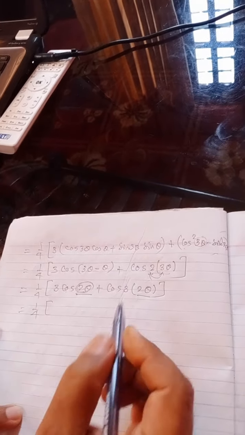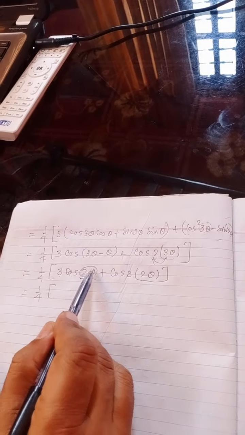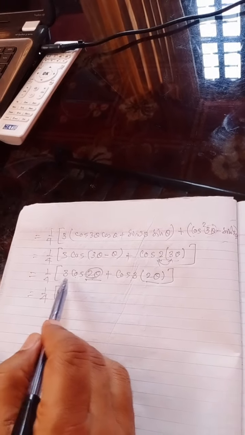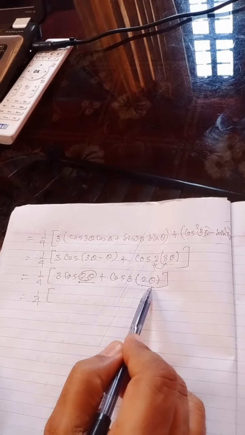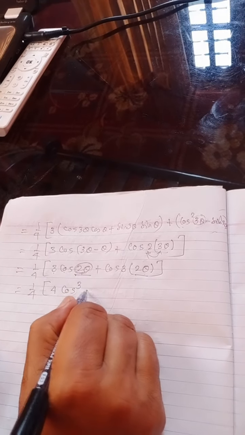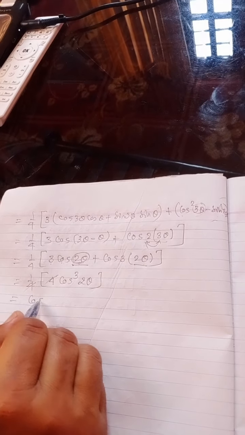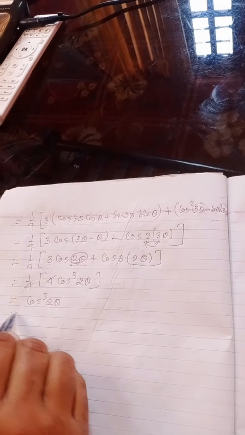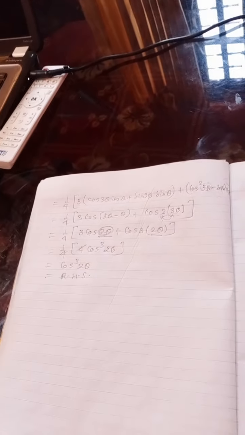1 by 4, now listen, 3 cos theta. If we suppose this 2 theta is theta, then 3 cos theta plus cos 3 theta is the formula which we have already discussed, 4 cos cube theta, which here is 2 theta. Then 4 cancels, and we get cos cube 2 theta. This is the right hand side. It is also proved.